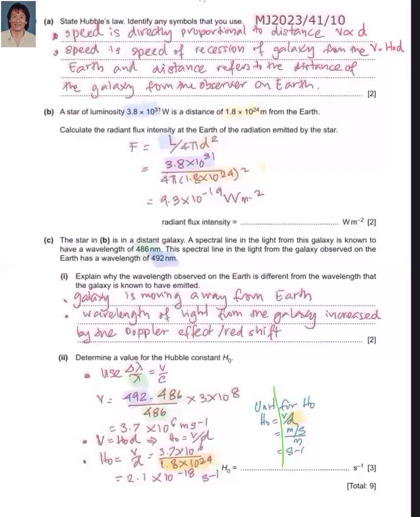This is a May/June 2023, variant 41 question. Part A, state what is Hubble's law. Hubble's law states that the velocity or the speed is directly proportional to the distance. So you can write down V proportional to D.